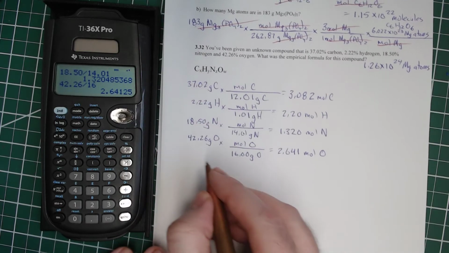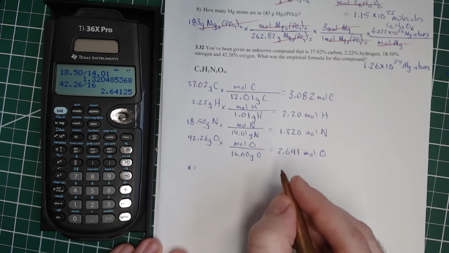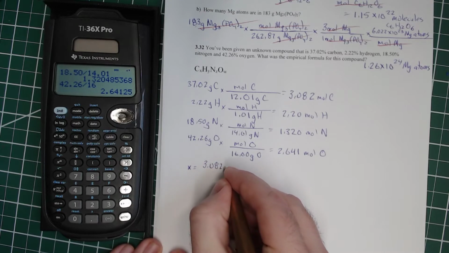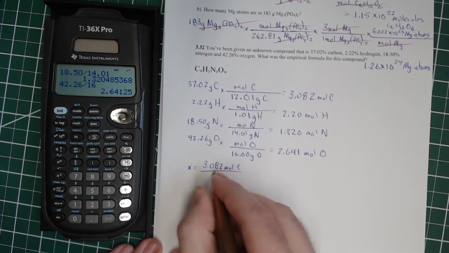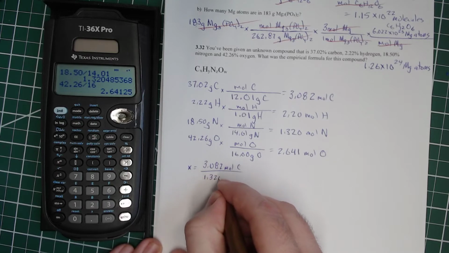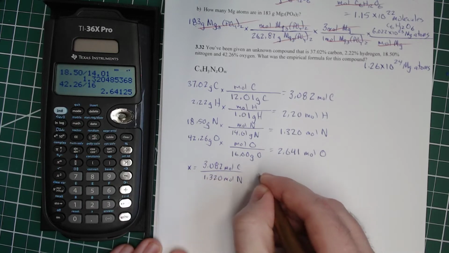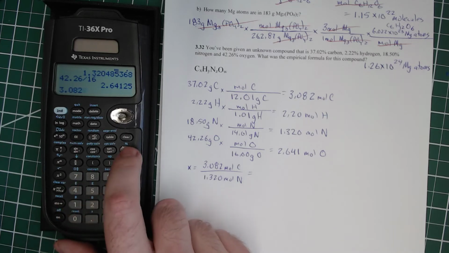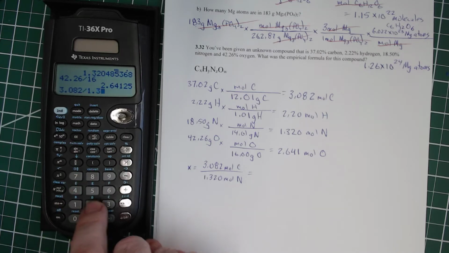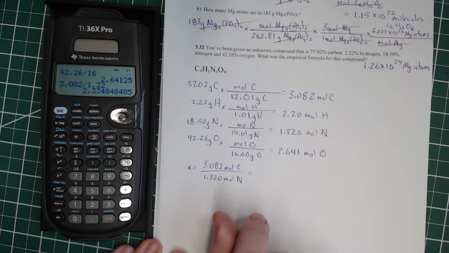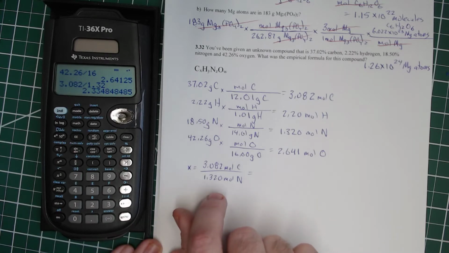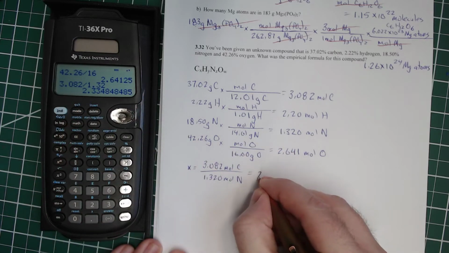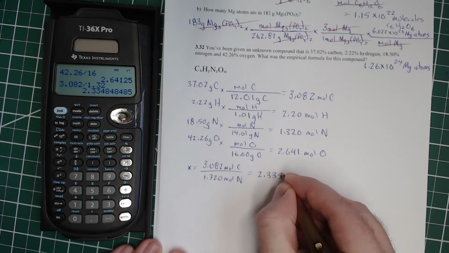So X is going to be equal to 3.082 moles of carbon divided by 1.320 moles of nitrogen. So 3.082, 1.320. All right, and we have 4 sig figs for each of those, so I'm going to write down 2.335. So 2.335.